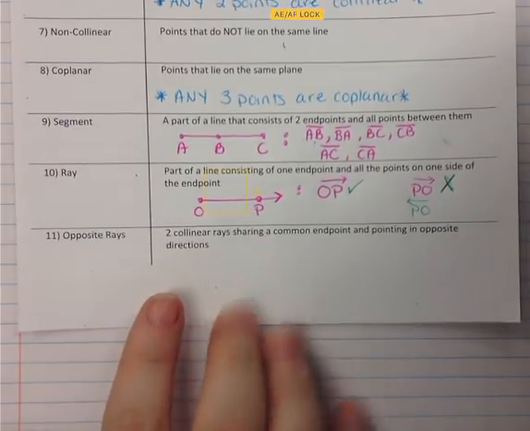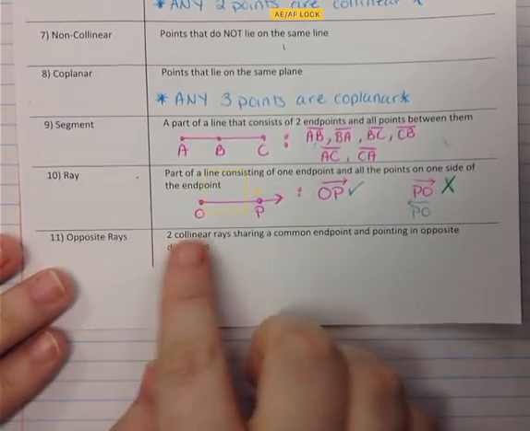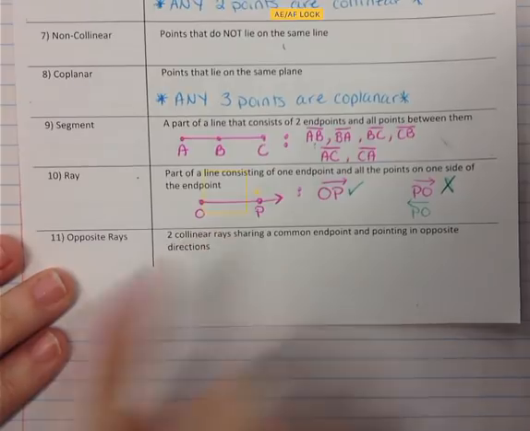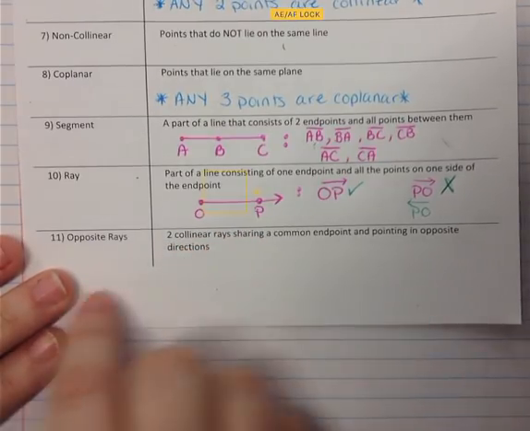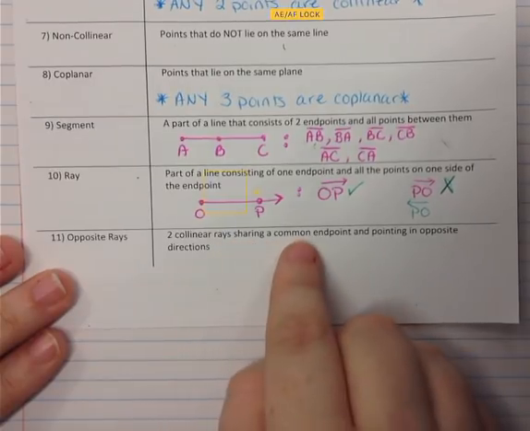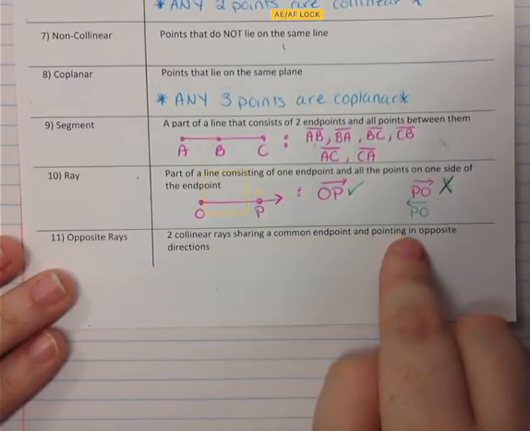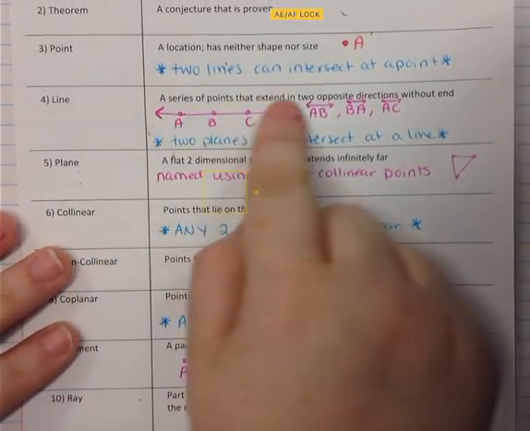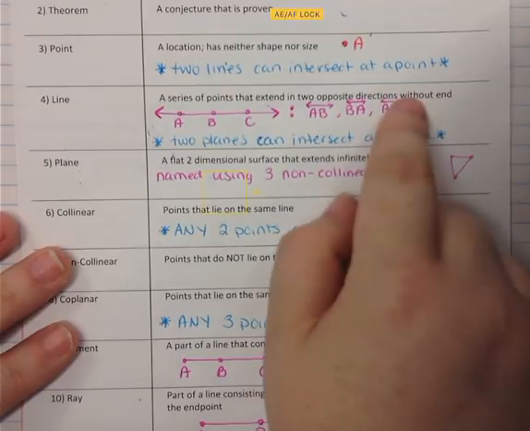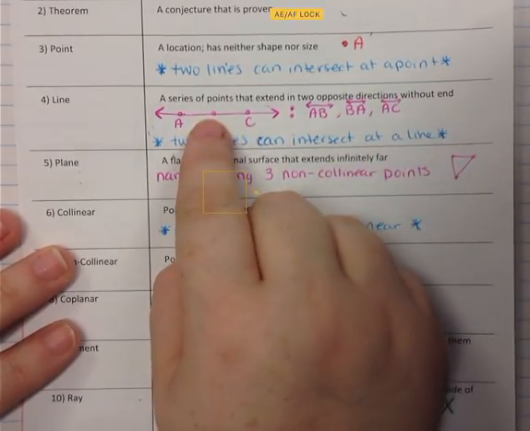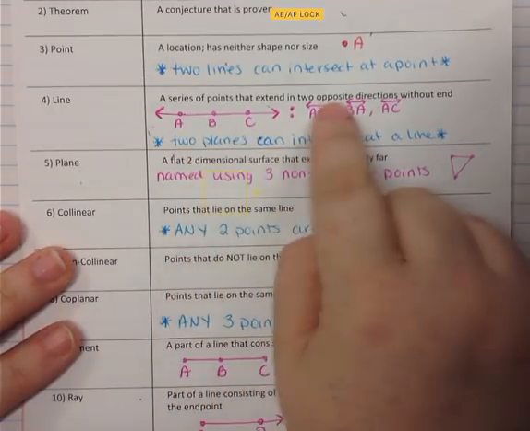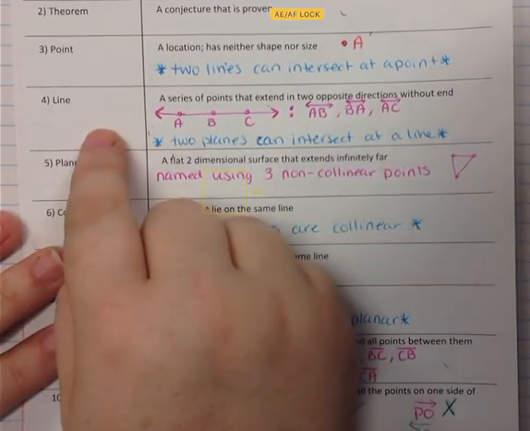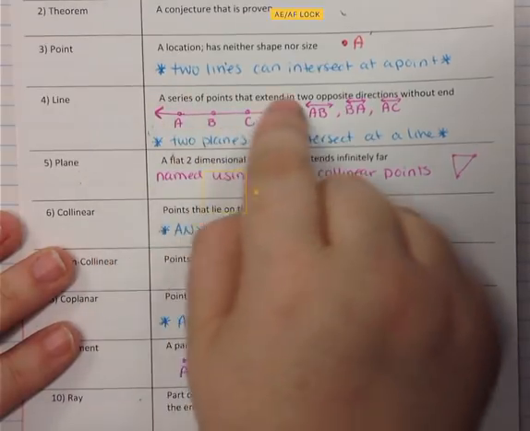Now, opposite rays are two collinear rays. So it's going to be two rays. Collinear means that they are on the same line, sharing a common endpoint and pointing in opposite directions, which if we go back to a line, two opposite directions without end. So we have two rays. If B is in the middle, we have it going to the right going to C, and we have it going to the left going to A. This is considered opposite rays.